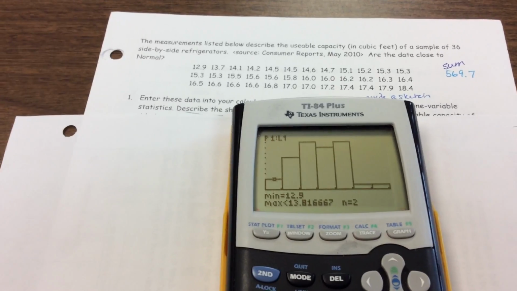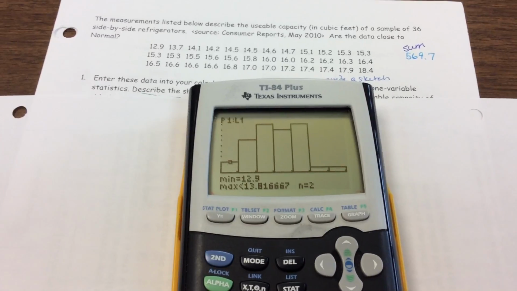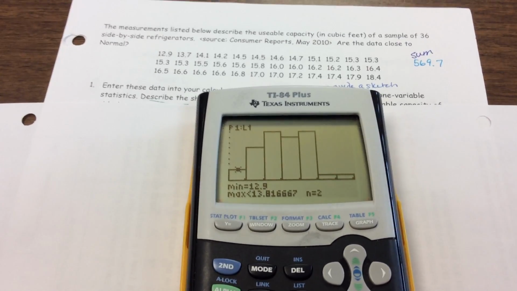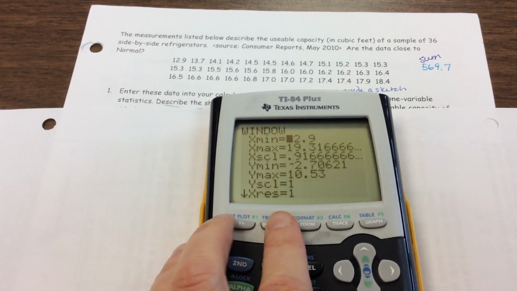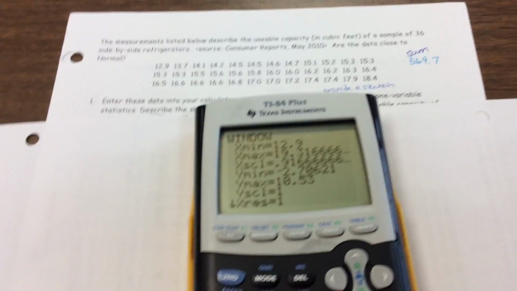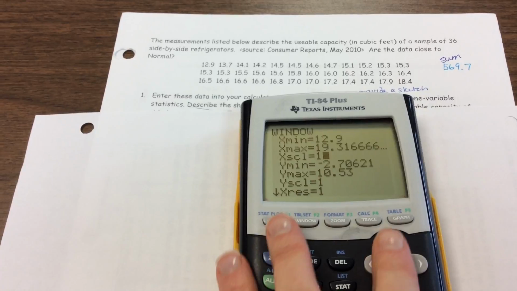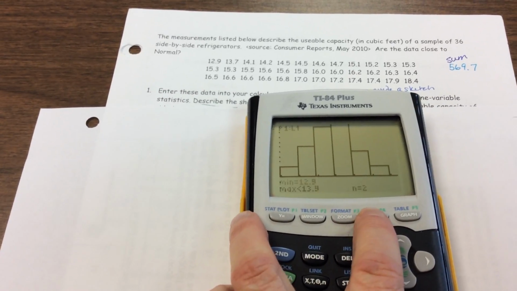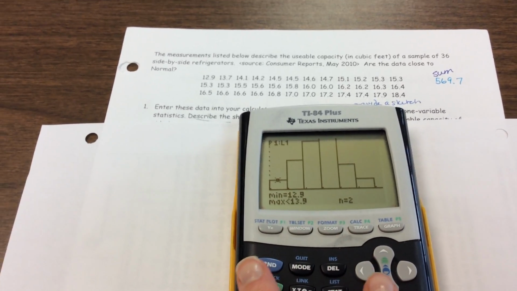Just like before, back in the last chapter, when we traced we would get those weird bends, so we want to fix that. I go to window, and the X scale is what I'm going to change. I'm going to make that 1 instead of having that decimal. Then I hit graph. Now when I hit trace, those look a little bit better.